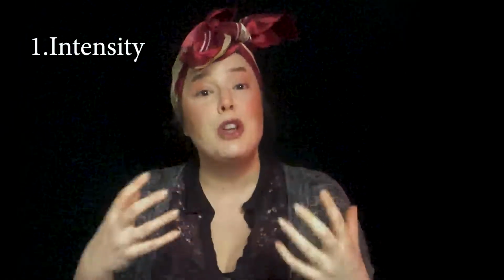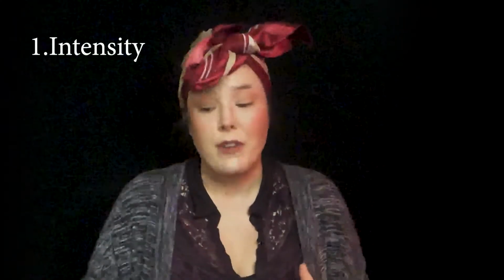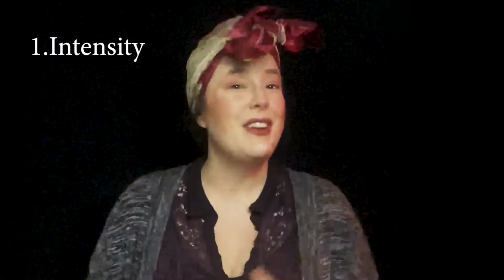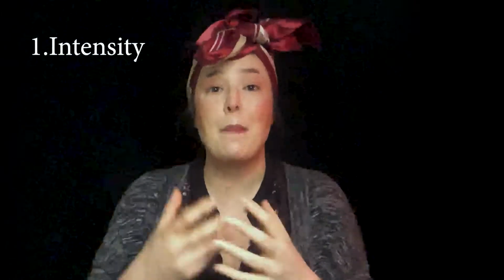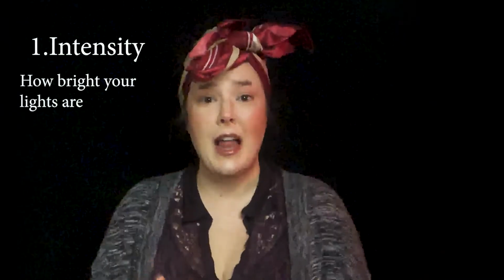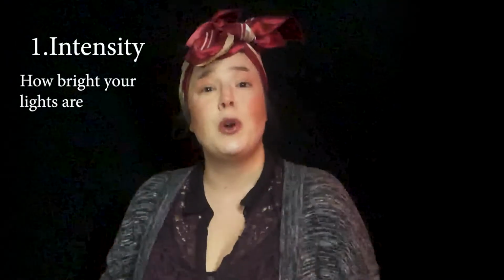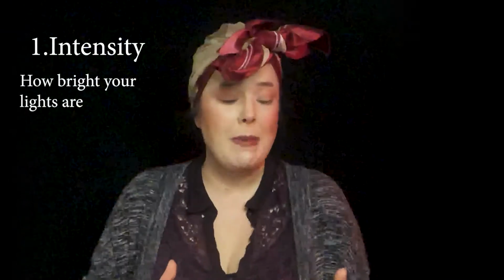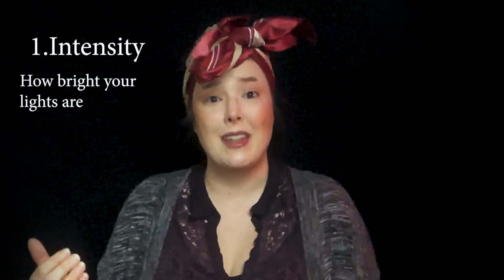When we're shooting a scene, whether it be for TikTok or a film or a music video or anything, when we describe how bright the different lights are in the scene, we're talking about the intensity of the light. The brightest light is usually called the key light, and then it's about how bright the other lights are in comparison to that key light.